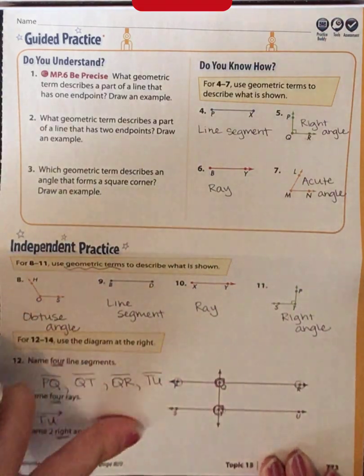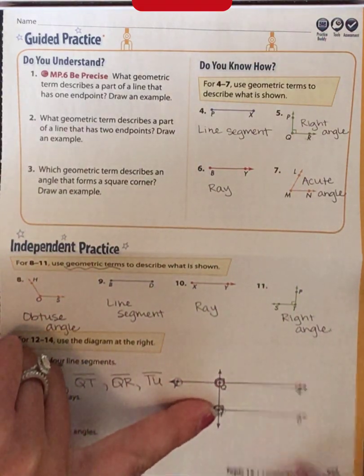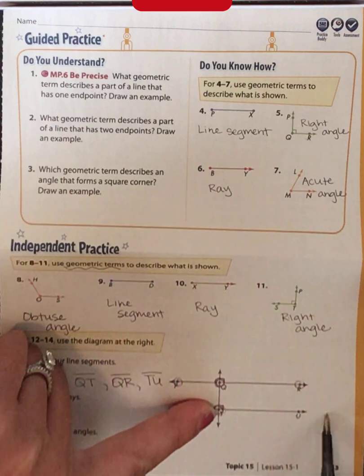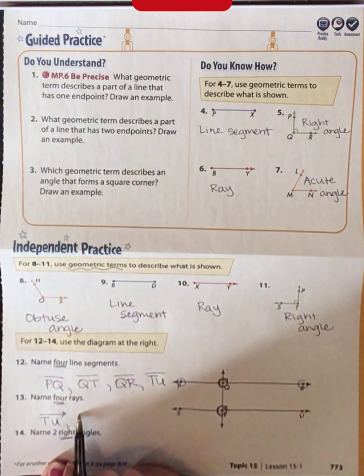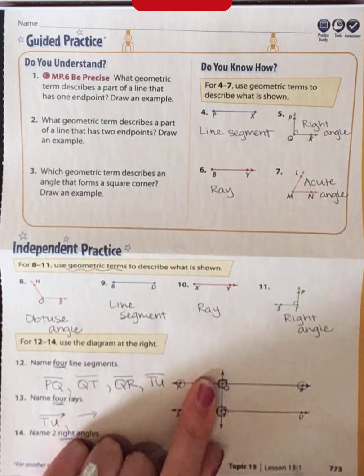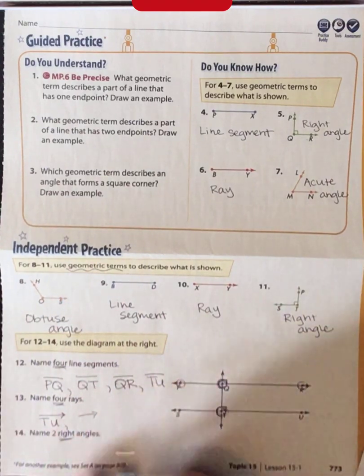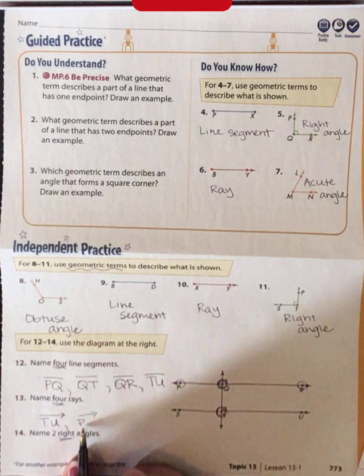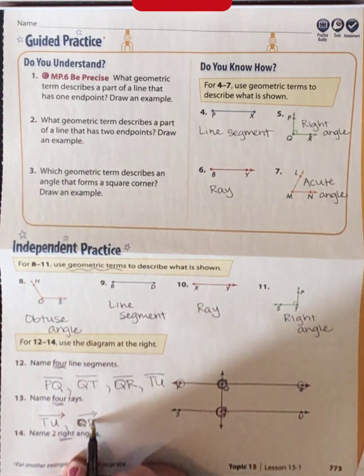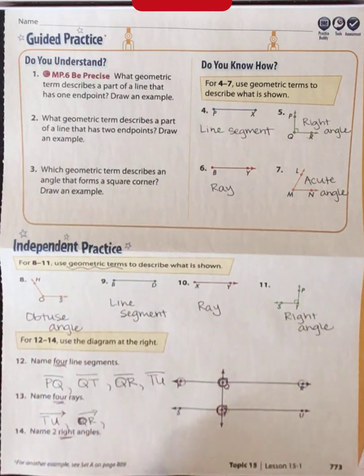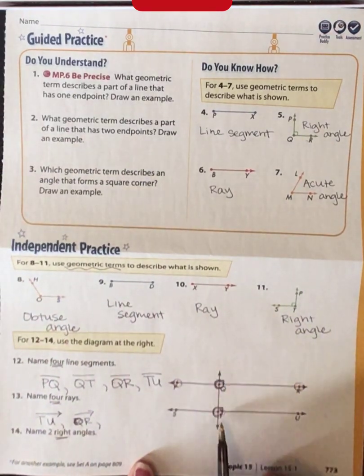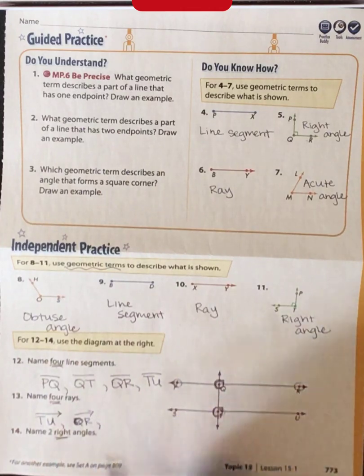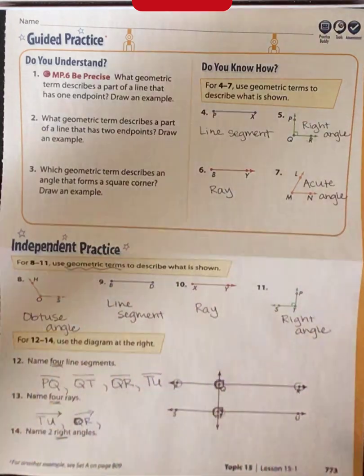If you imagine this part being cut off, TU, and there's a line, that's a ray. We could say ray, we have one up here, QR. What about from Q to P and from T to S? Those would be other rays.